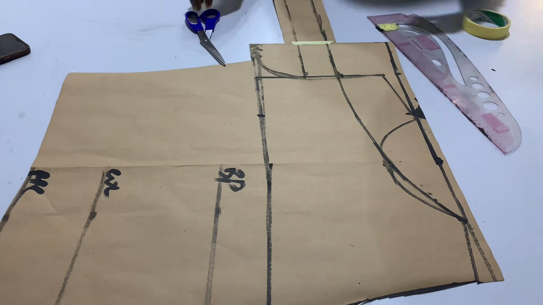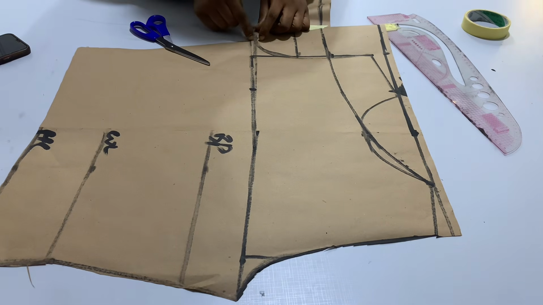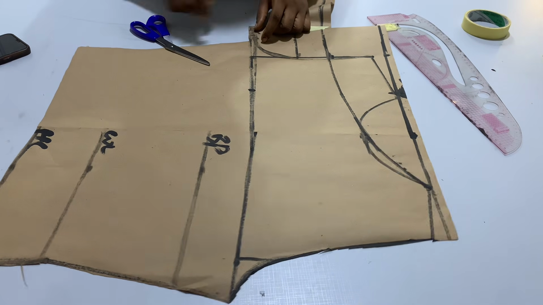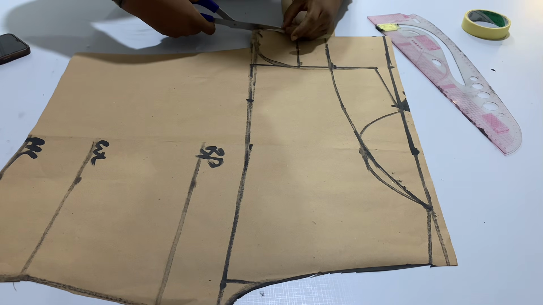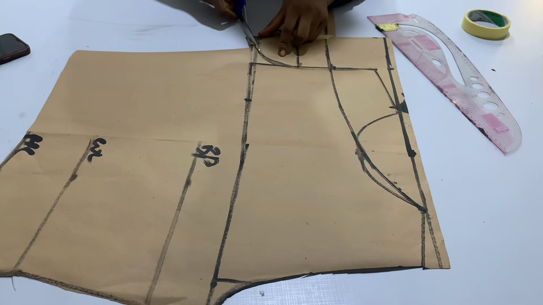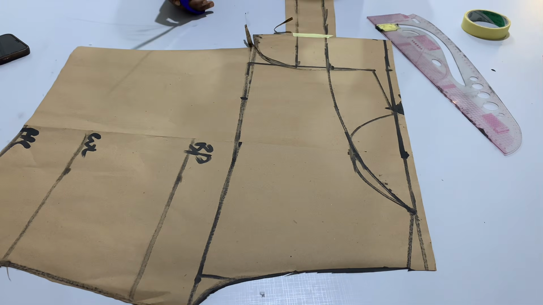All right, so I'll go ahead now and cut out. Now watch and see how I am cutting out, please. This is very important. You're going to extend your armhole curve by 1 inch on that part. Watch out and see how I am cutting out. I haven't made a mistake while cutting, but I'll show you. I'm not supposed to cut straight like this.